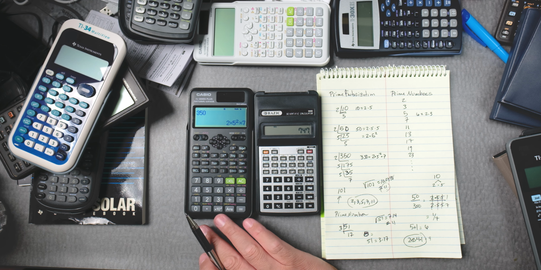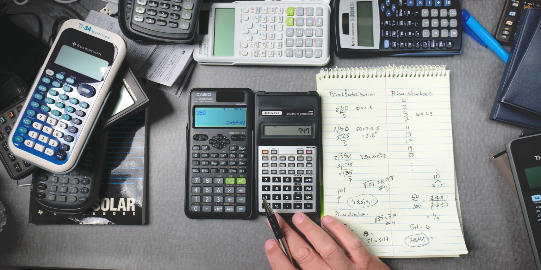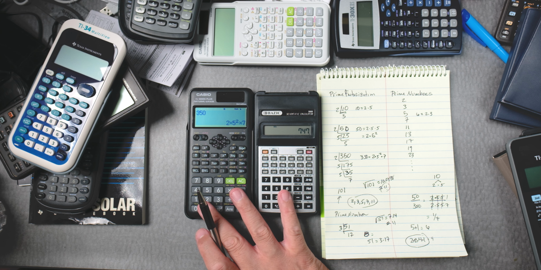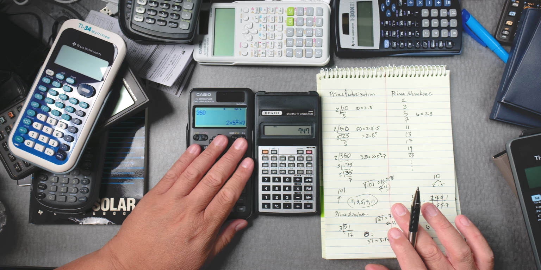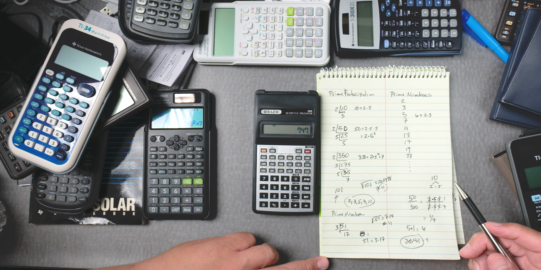It costs a little more though, probably less than $20, maybe in the $10 range. This one, of course, is less than $5. Sometimes it used to be $1. So these two calculators are way different. This has more features, but we're talking about this one.